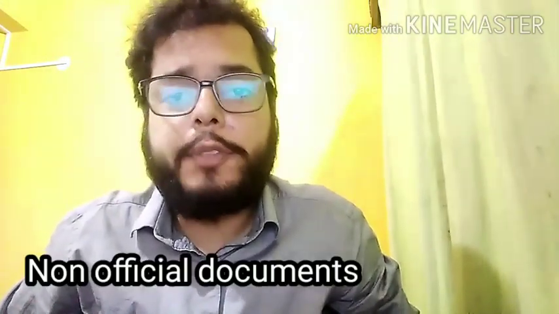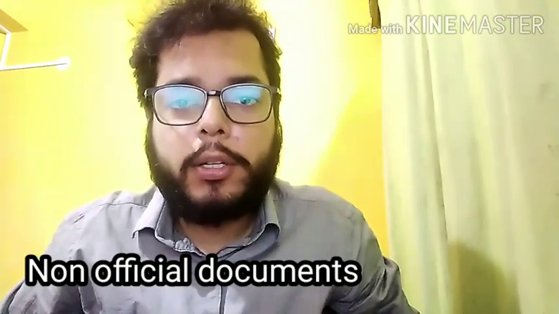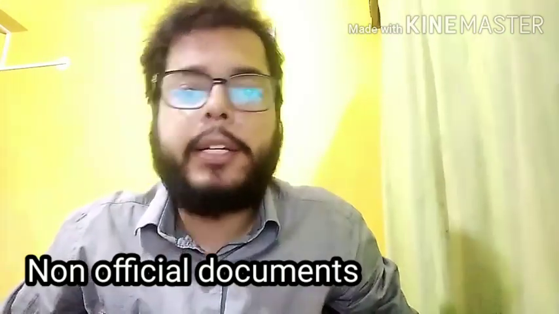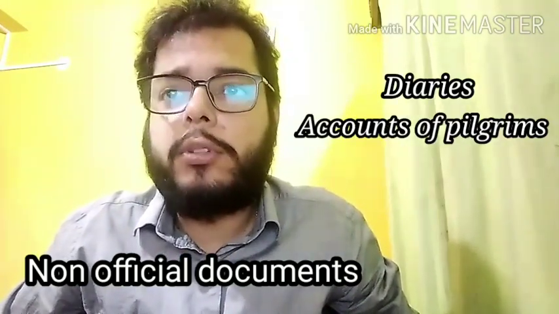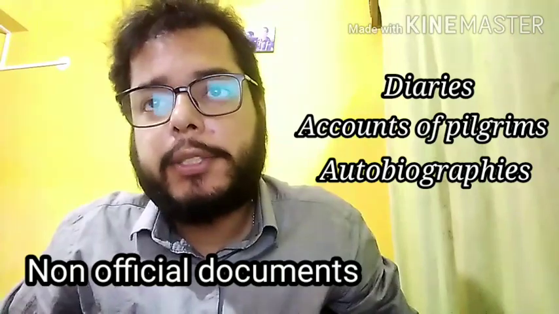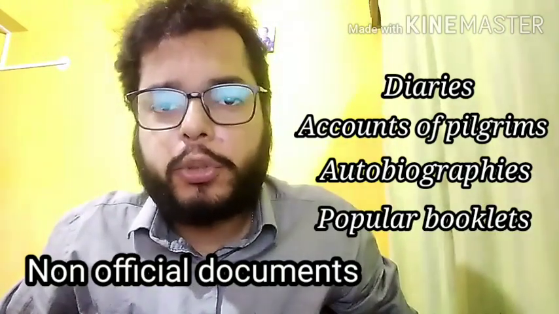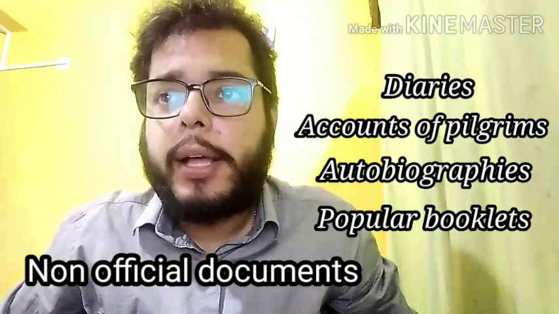When we begin to search for these, we find there have been plenty of non-official documents which record the daily lives of people. They include diaries, accounts of pilgrims, autobiographies of important personalities, and popular booklets that were sold in local bazaars, etc. As printing spread, newspapers were published and issues were debated in public. Leaders and reformers wrote to spread their ideas. Poets and novelists wrote to express their feelings.